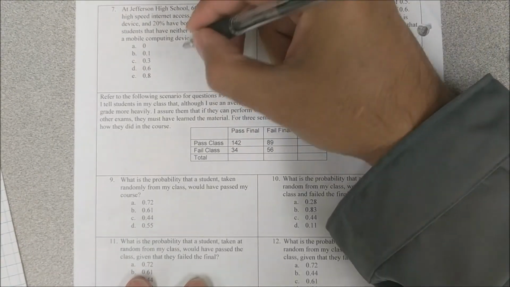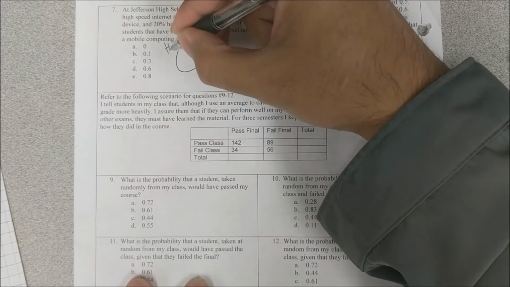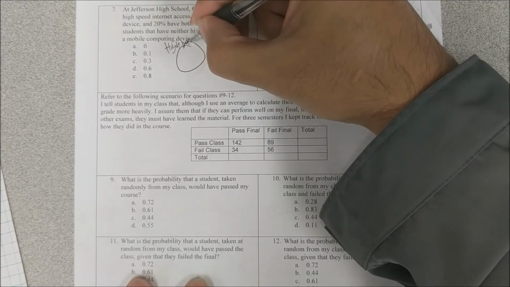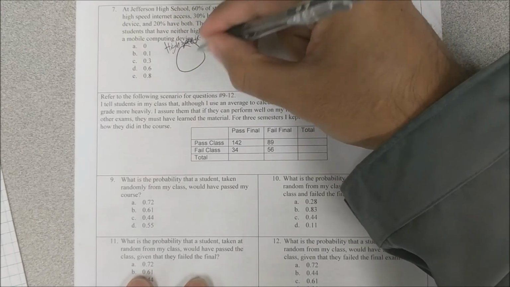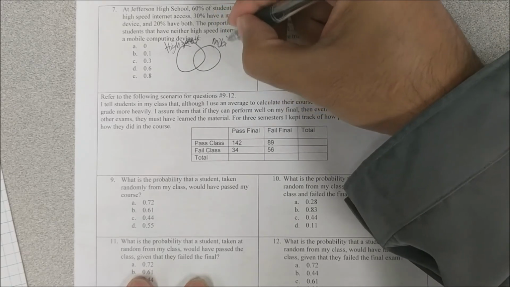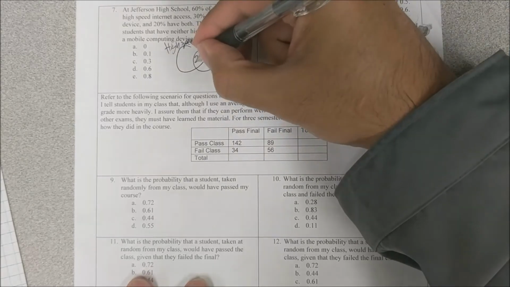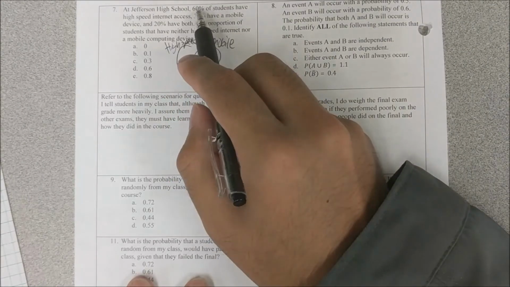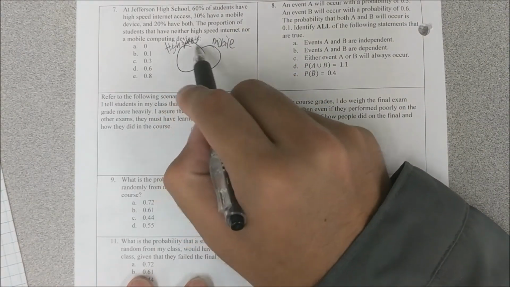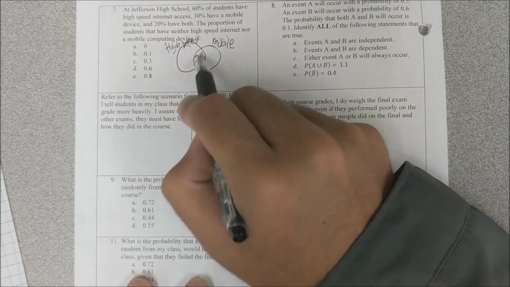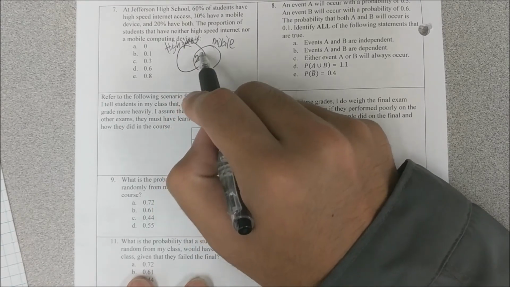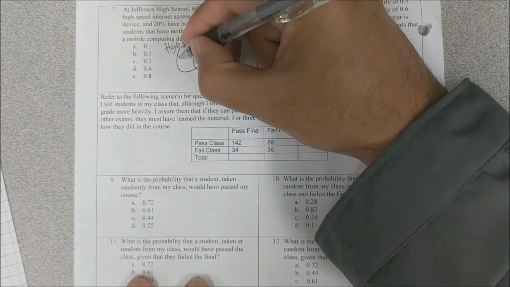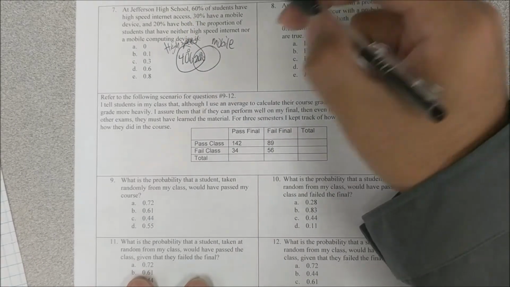Okay, so 60% of students have high speed, 30% have a mobile device, and 20% have both. Okay, so 20% have both. 60% of students have high speed, so this full circle is worth 60%. 20% is already right here, so 60 minus 20 means 40% out here.